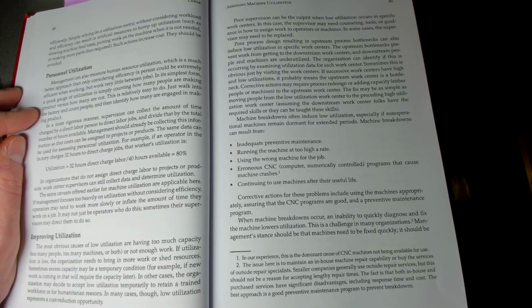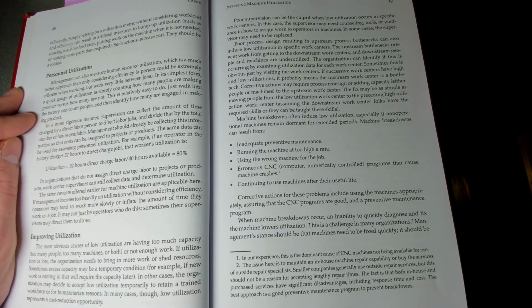Personnel utilization. Management can also measure human resource utilization, which is a much better approach than only considering efficiency. A person could be extremely efficient when working, but work very little between jobs. In its simplest form, a quick gauge of utilization is simply counting how many people are making product versus how many are not. This is relatively easy to do. Just walk into the factory and count people and then identify how many are engaged in making product.